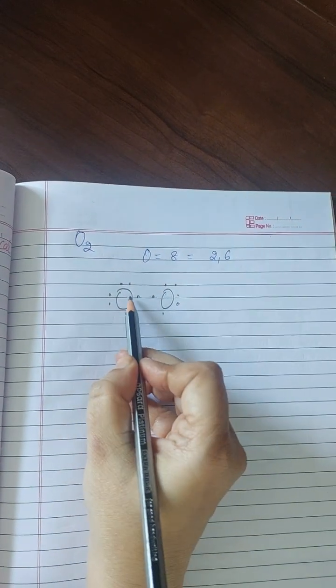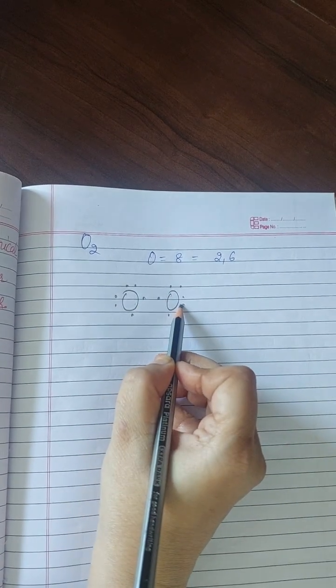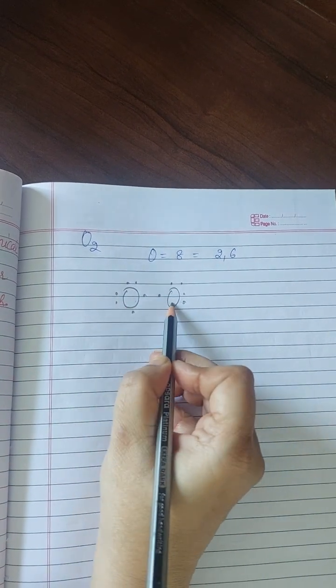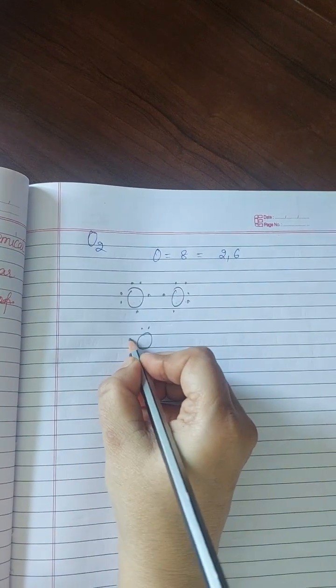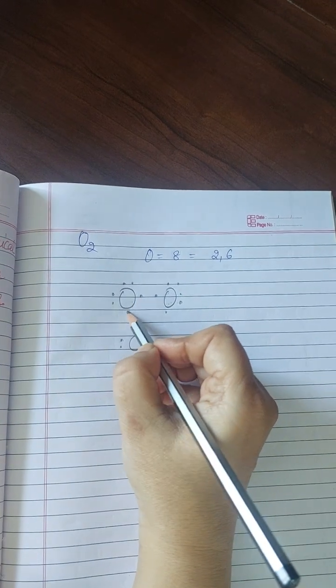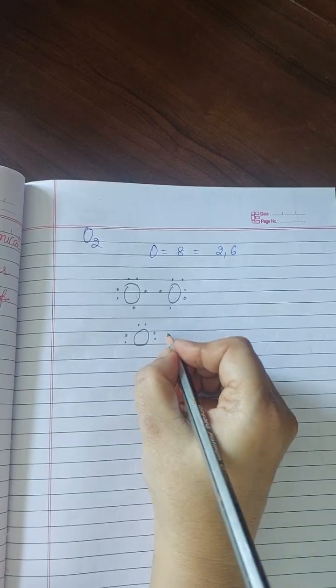Now this oxygen and this oxygen, both oxygen atoms will share their electrons. How we can represent both these? Let's write these two electrons like this and these two electrons like this.